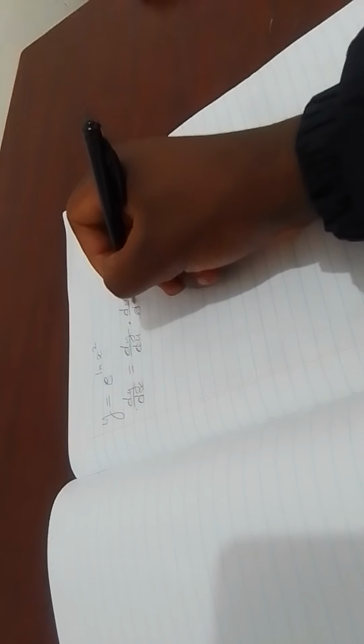Let's say y equals e to the power ln x squared, and dy over dx is equal to dy over du times du over dx. That is the chain rule.